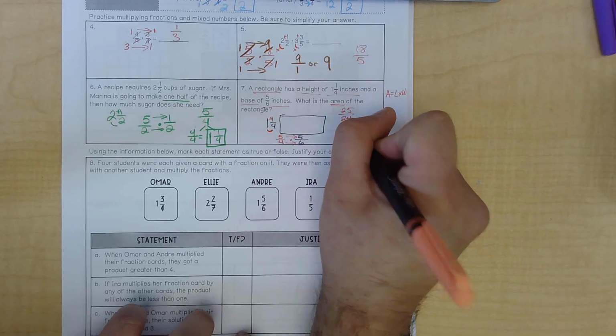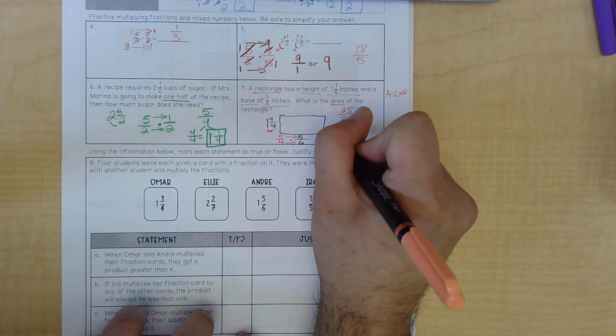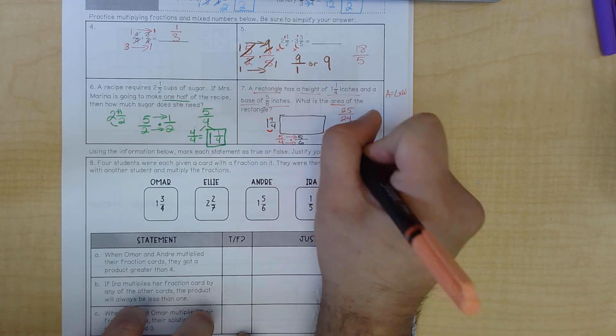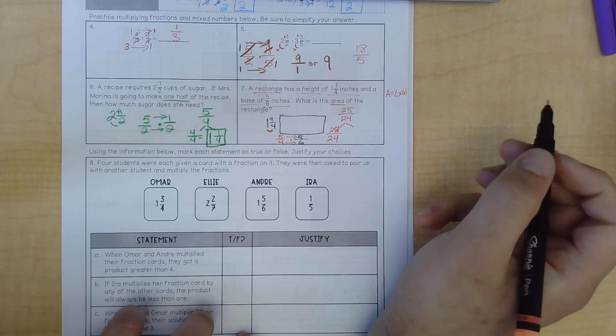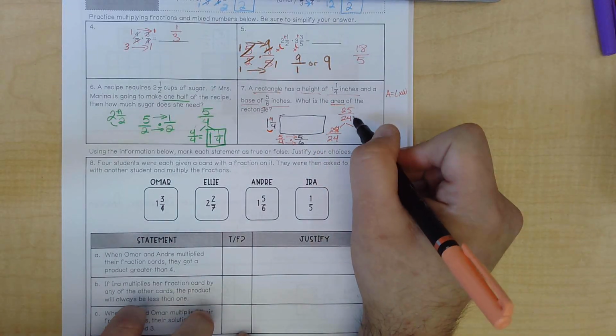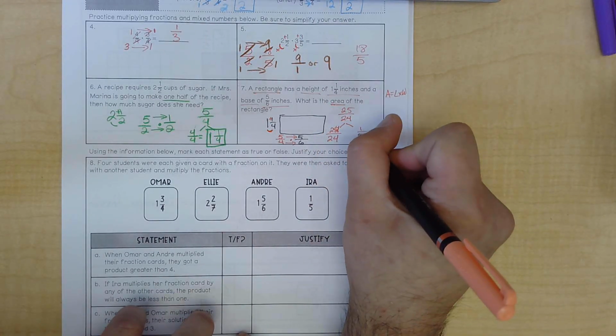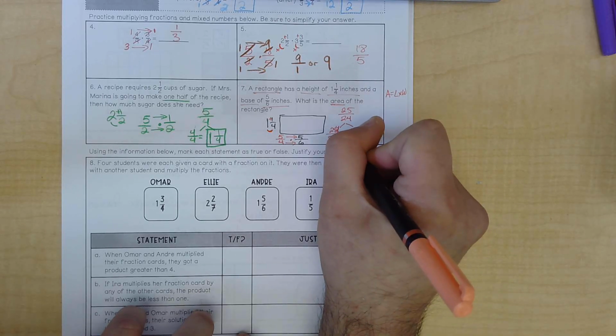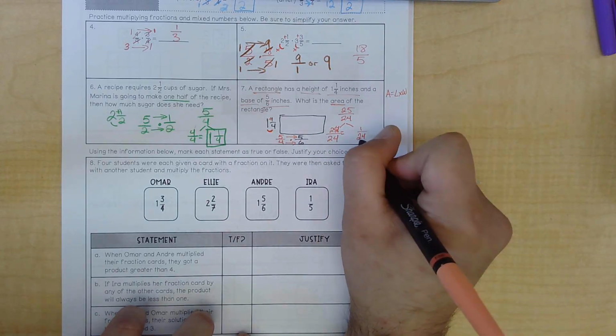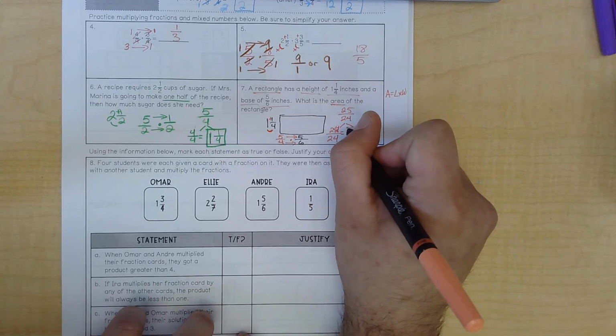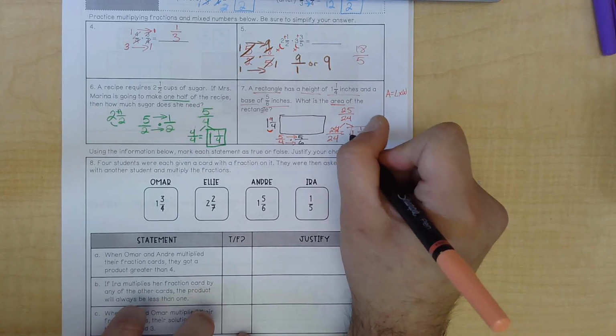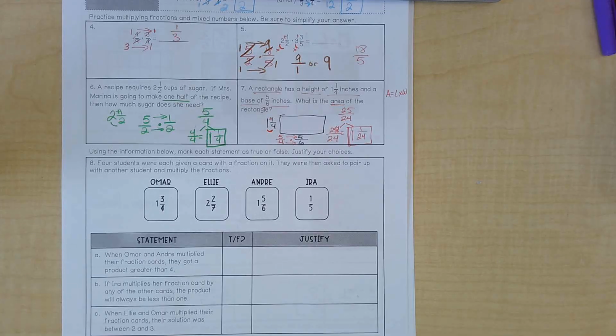So I'm going to decompose. 24 over 24. And what's left is 1 over 24. 24 over 24 is the same thing as 1 whole. Therefore, that is your answer. 1 and 1/24.